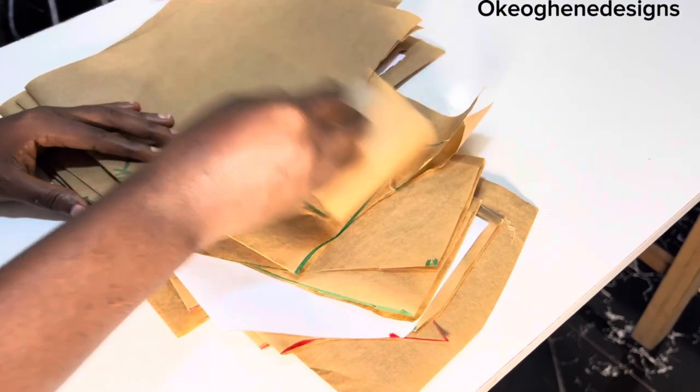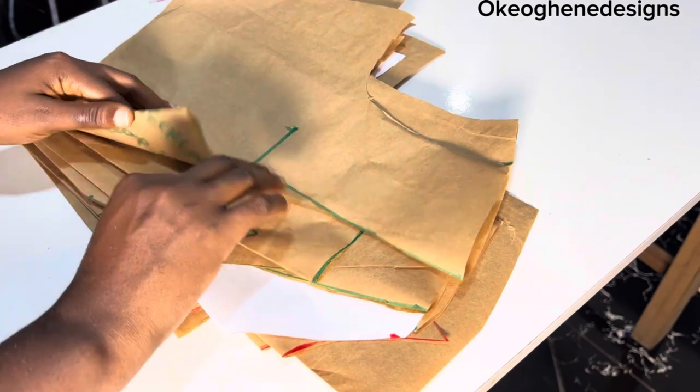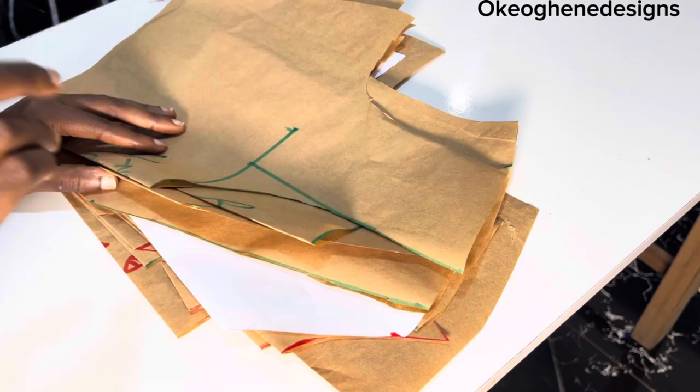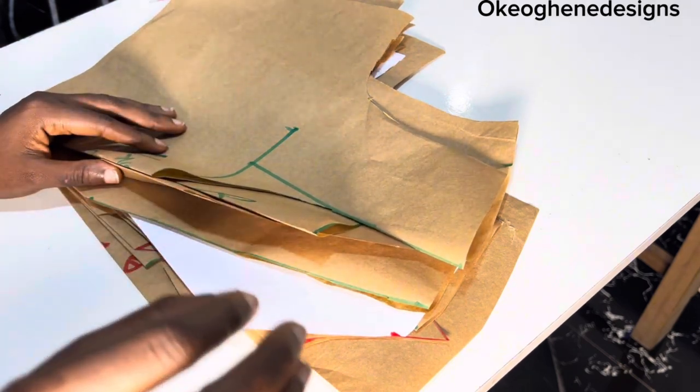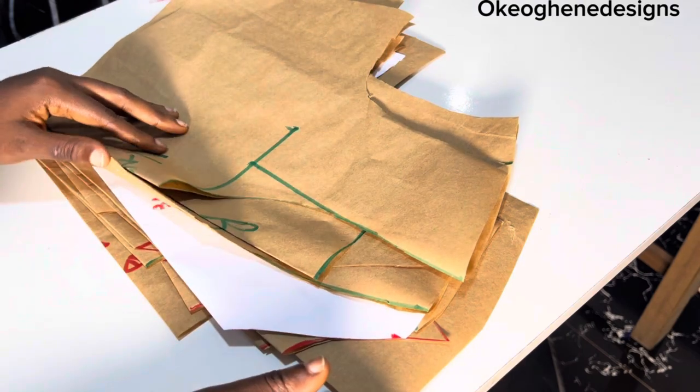So at the end of this tutorial, you should be able to cut 14 different necklines. As a beginner, I want you to watch this, and please do not skip any part, because every part is actually important in the drafting of the neckline.